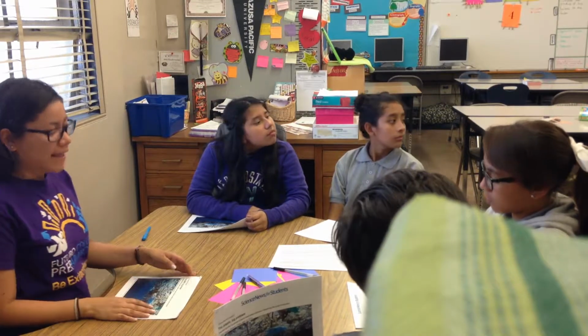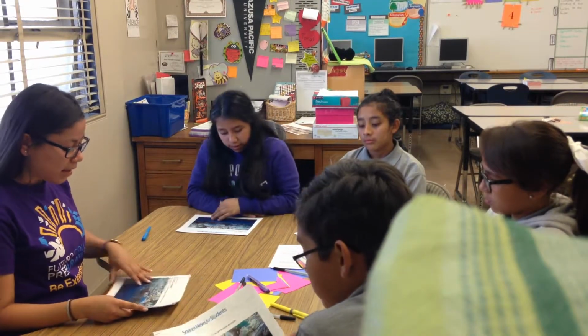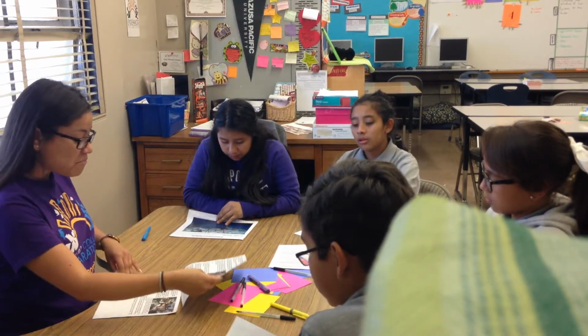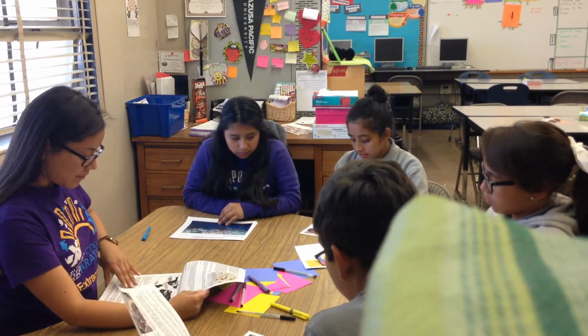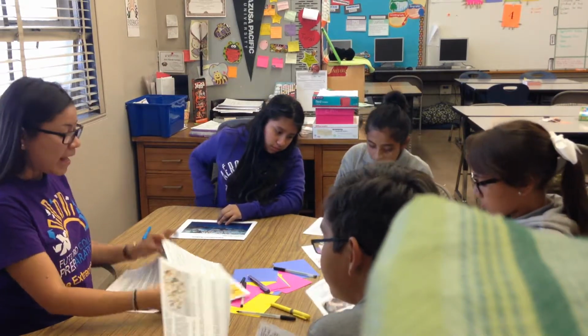Yeah, if you can just enter silently, that would be awesome. Thank you. Okay. So, can anybody tell me, as far as the pictures go, what do you think it shows? How pollution affects the animals. How the ocean looks after we pollute. Yeah, like a diagram of the pollution.